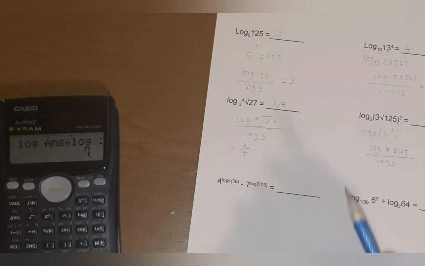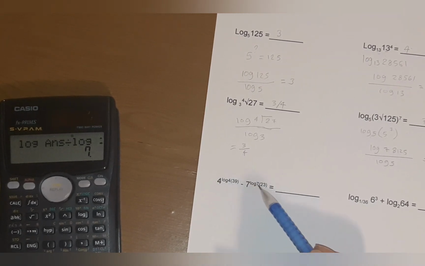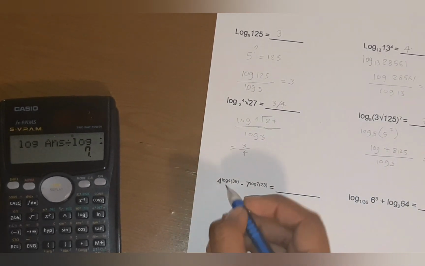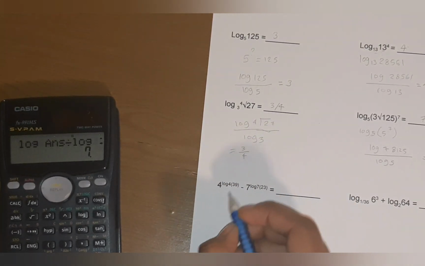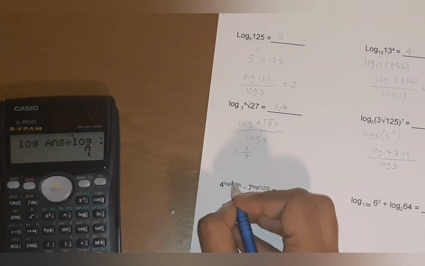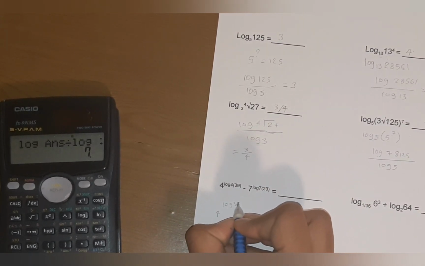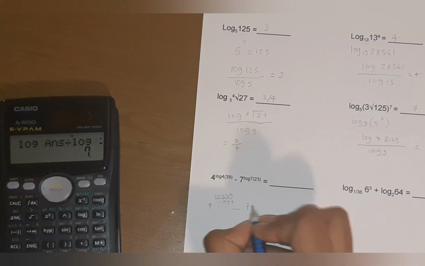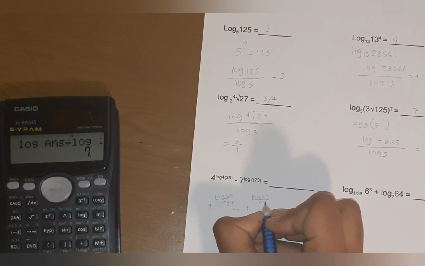Okay, and then 2 more examples. So when you have this in the exponent, we have to do BEDMAS again. So do the exponent first, then after we're done that, we do the subtraction. Here, I like to just separate it. This is 4 to the power of whatever the log is. I'm just going to plug it in as if I'm plugging into my calculator. So log 39 over log 4 minus, and it does look intimidating, but it's not, log 23 over log 7.